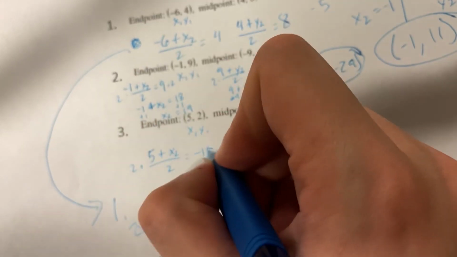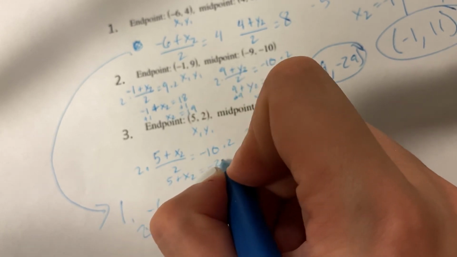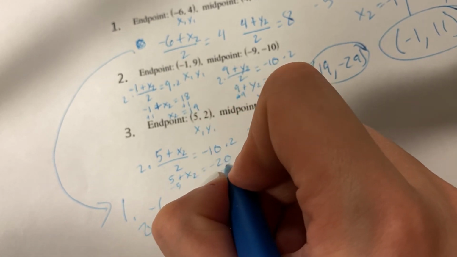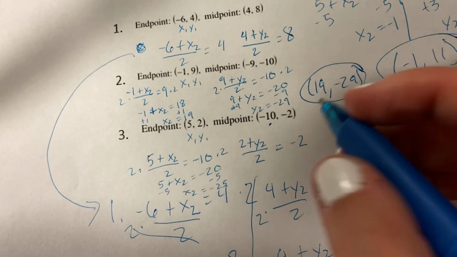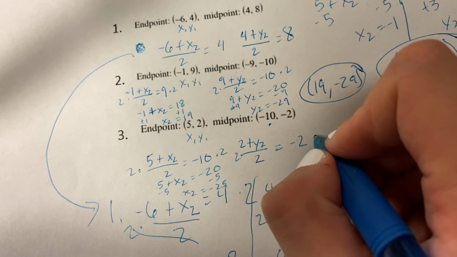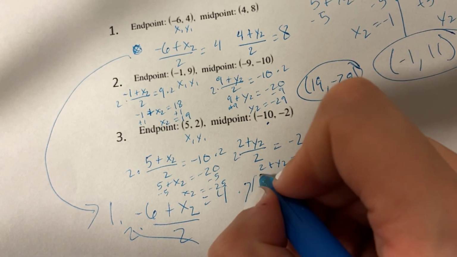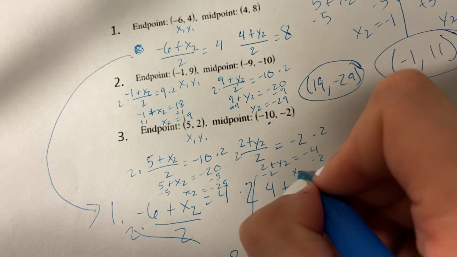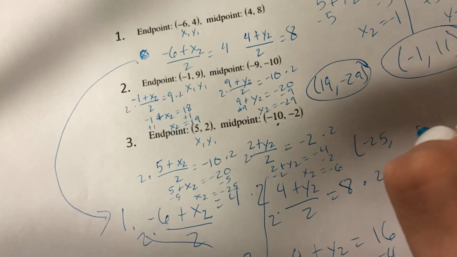I'm going to multiply by 2: 5 plus x sub 2 is equal to negative 20. Minus 5: x sub 2 is equal to negative 25. And then multiply by 2: 2 plus y sub 2 is equal to negative 4. Subtract 2: y sub 2 is equal to negative 6. So my answer should be negative 25, negative 6.